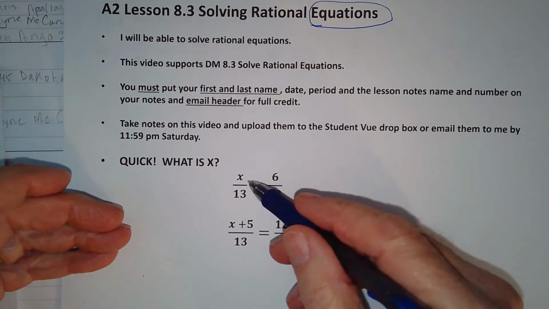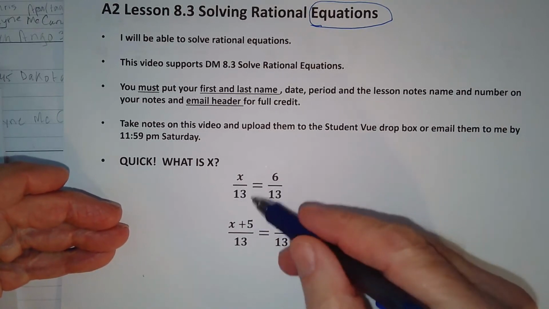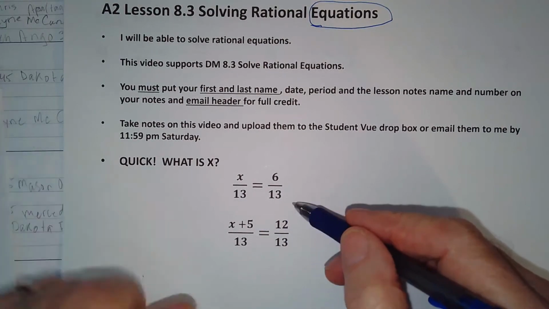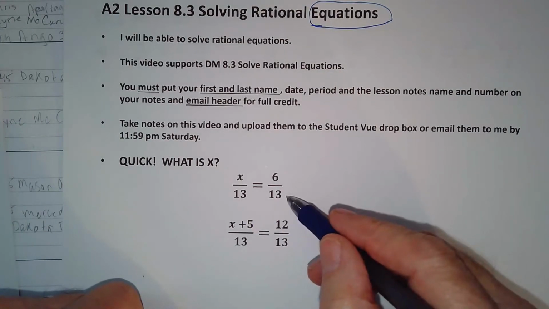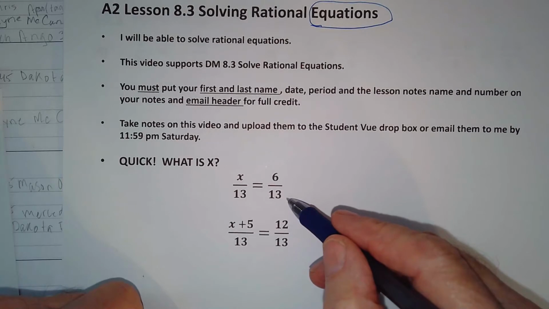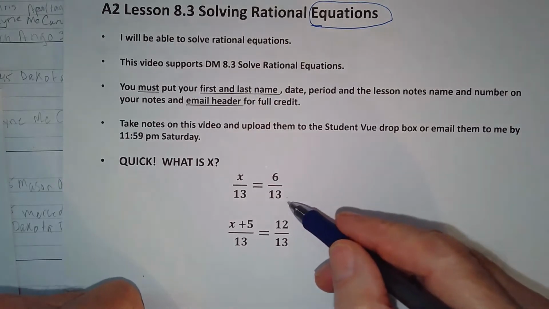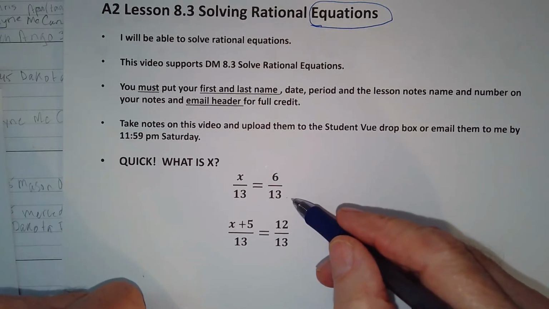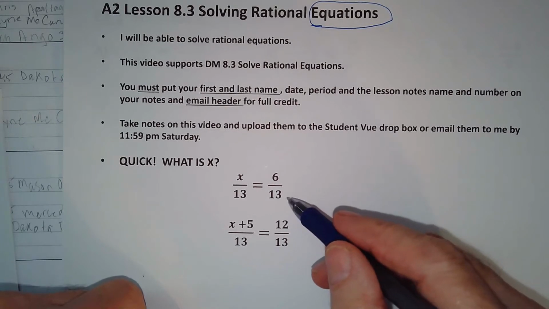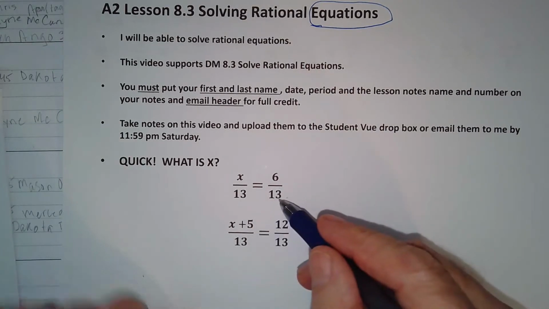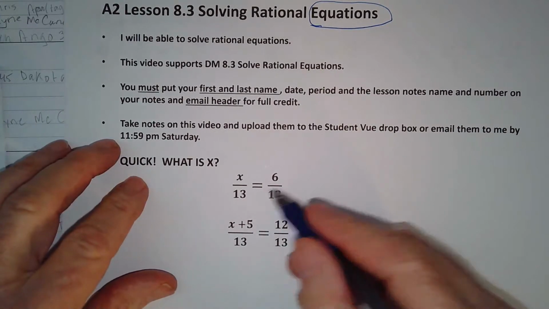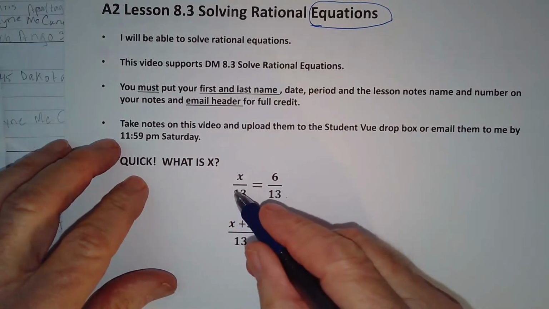Start out by looking at this simple fractional equation, x over 13 equals 6 over 13. Notice that the two denominators are the same. In fact, one of the goals to solve for x in any rational equation, any fractional equation, is to get the denominators the same. Once you get the denominators the same, then you can solve for x.